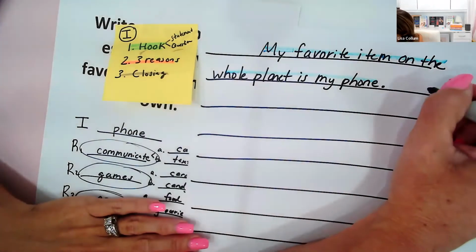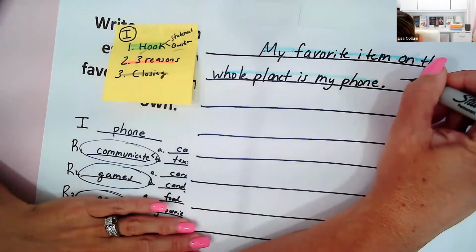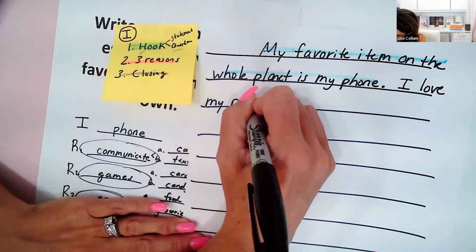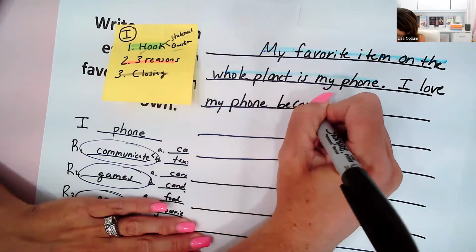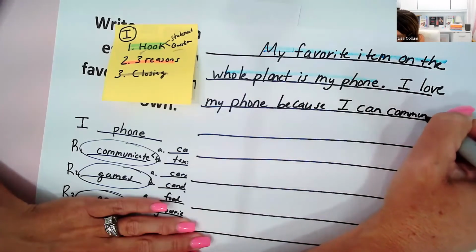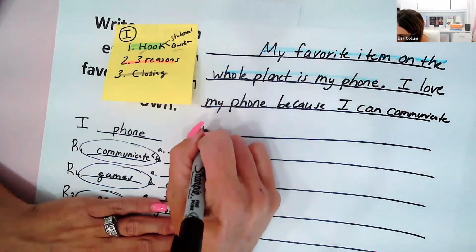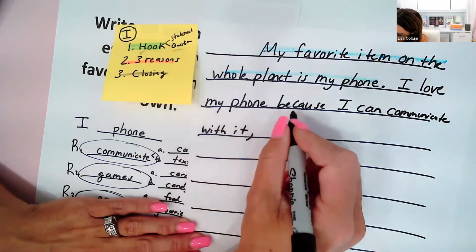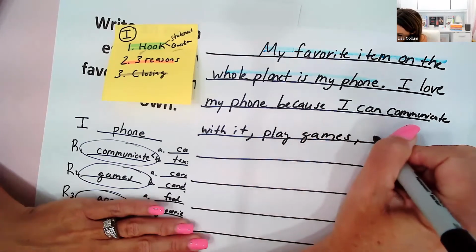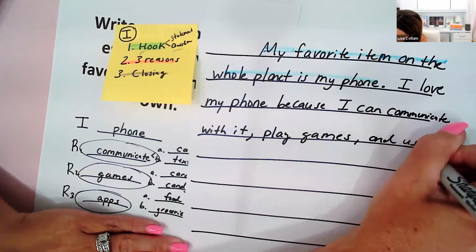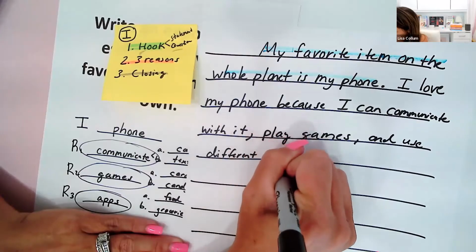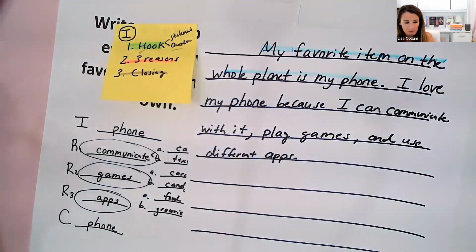So I'm going to say, I love my phone because I can communicate with it, comma, play games, comma, and use different apps. Okay, so I name my 3 reasons.